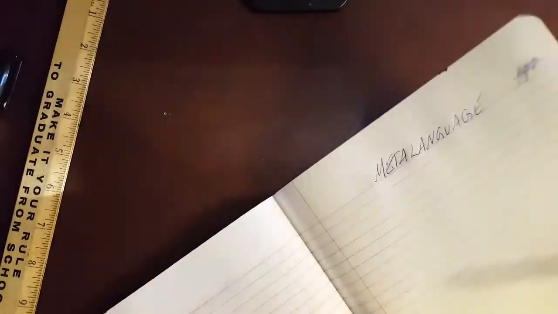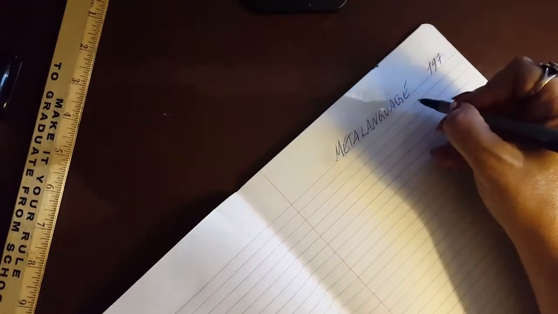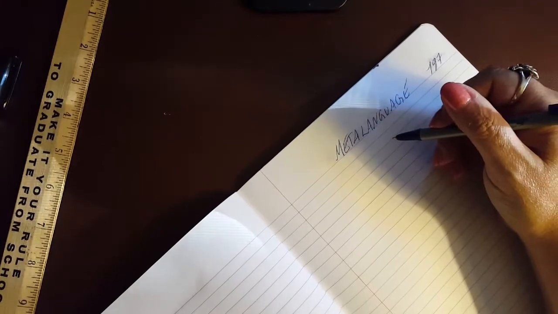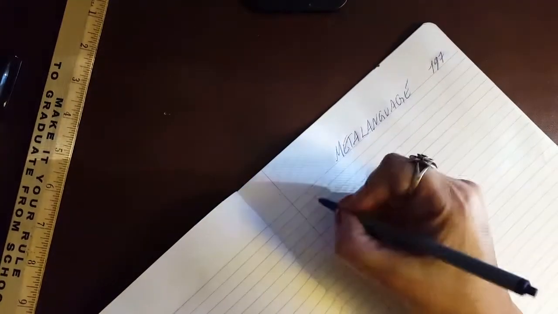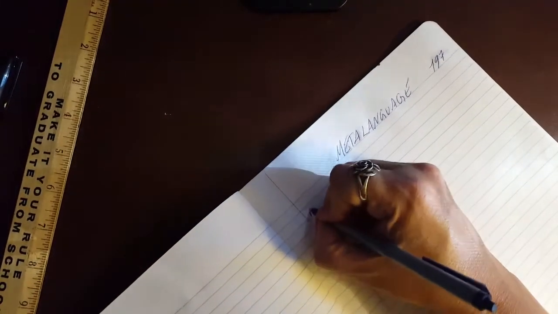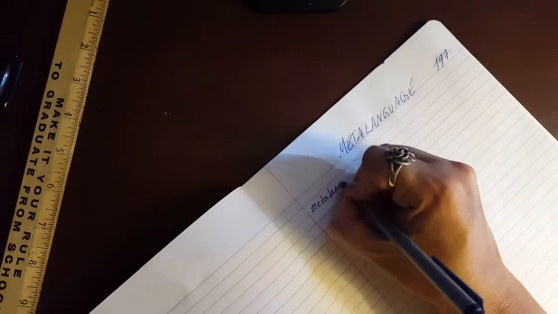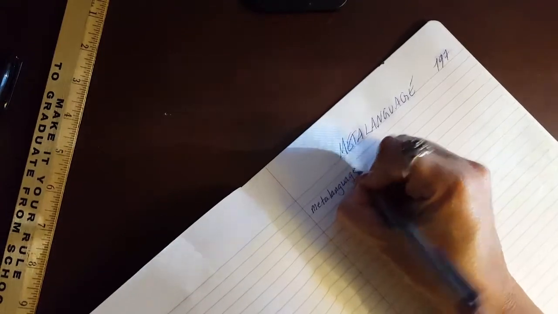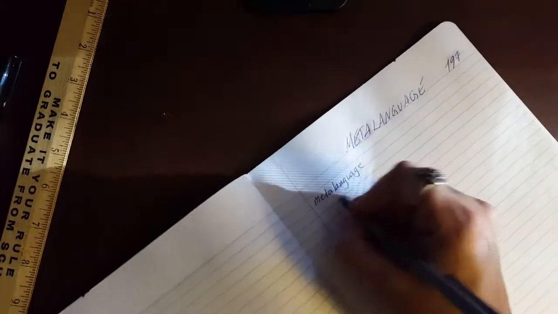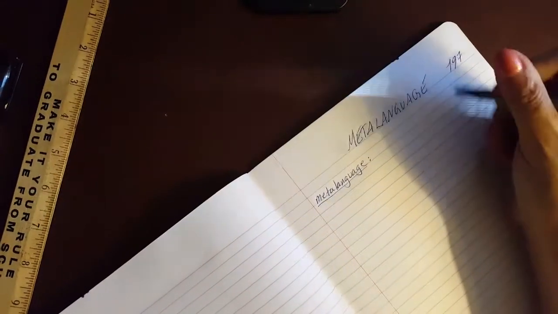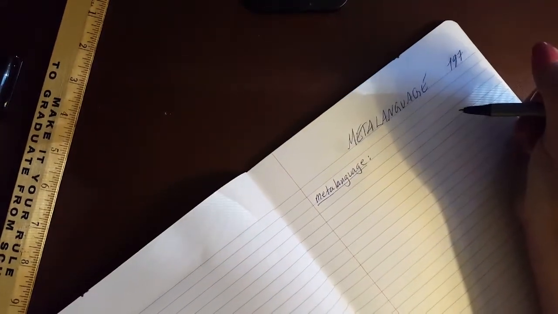All right. Now, since we're going to use this very fancy word meta language, we should add that as an entry in this section. So the first thing we're going to do is to skip a line. We're going to write the word meta language. Meta language. Please underline the word.